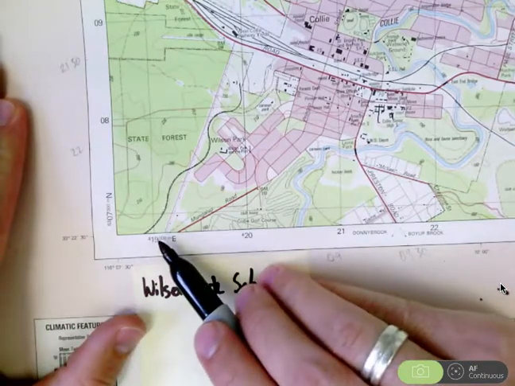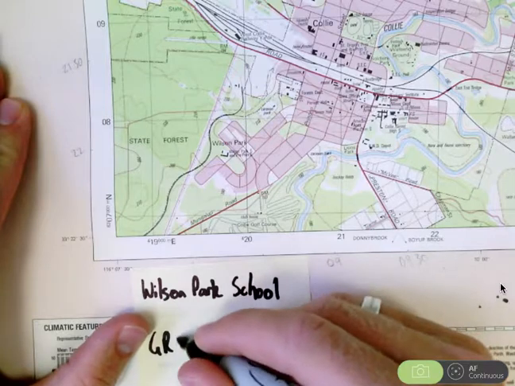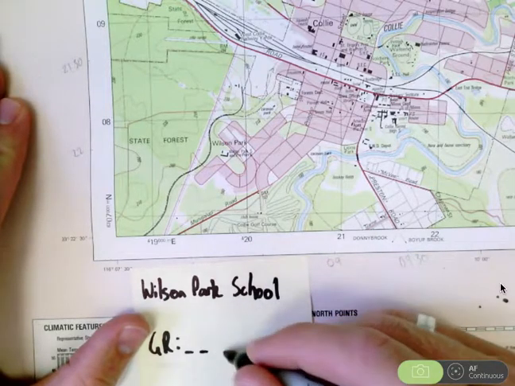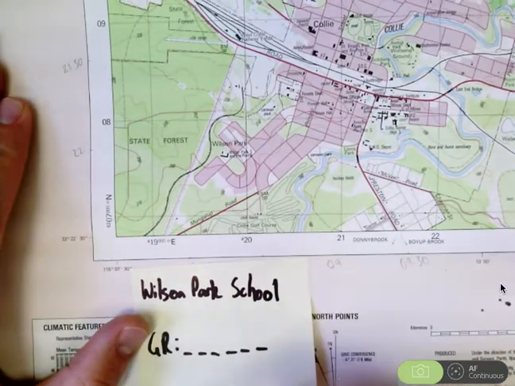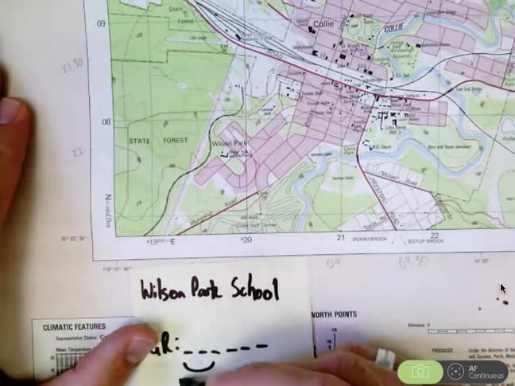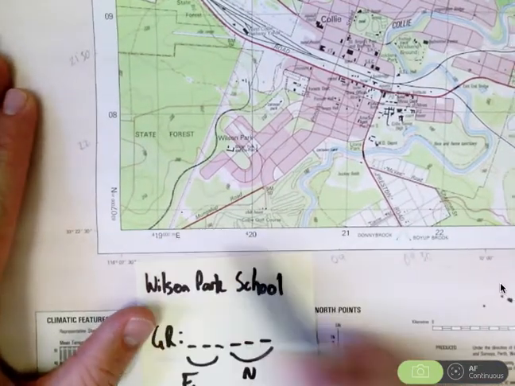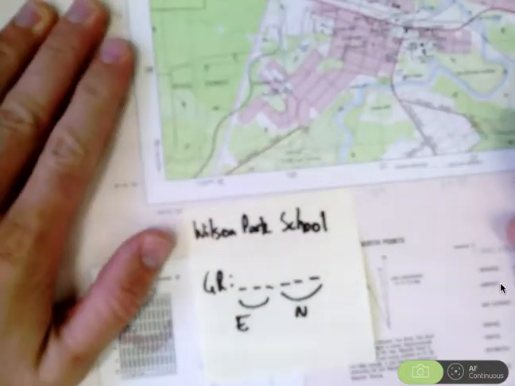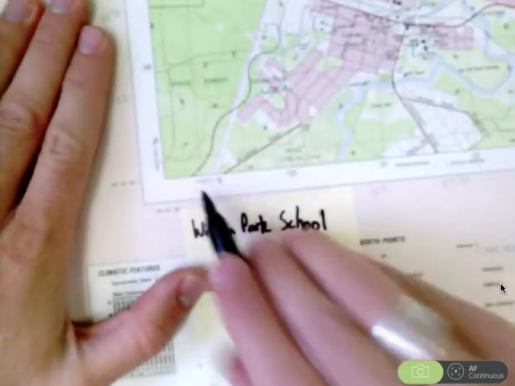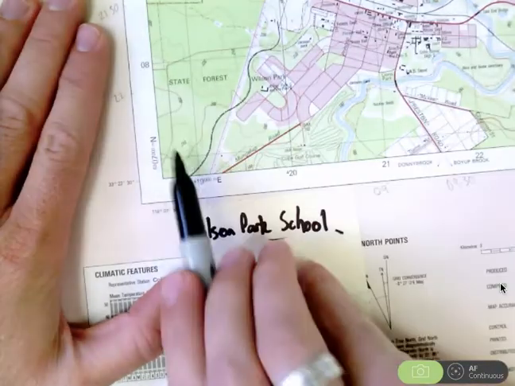If we're looking for the grid reference, we know it has 6 digits. The first 3 are going to be eastings, the second 3 are going to be northings. Eastings show how far east, going across the bottom. So the first 2 numbers we know are 19 because it falls in this 19th block.